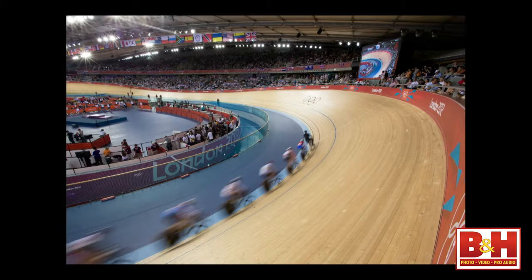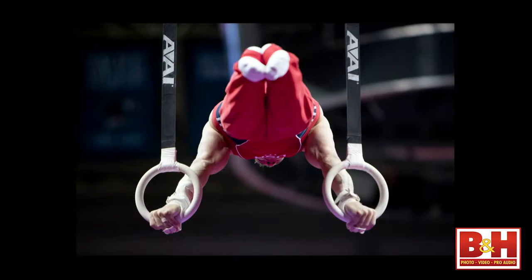This next shot was a really tricky one. This was the US Olympic gymnastic trials. And again, these guys are amazing. Look at the muscular tone on those arms, just like mine. Yeah, all of ours, right? Yeah, we all look like that.